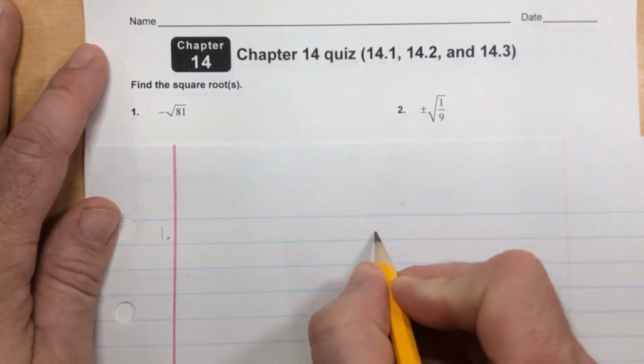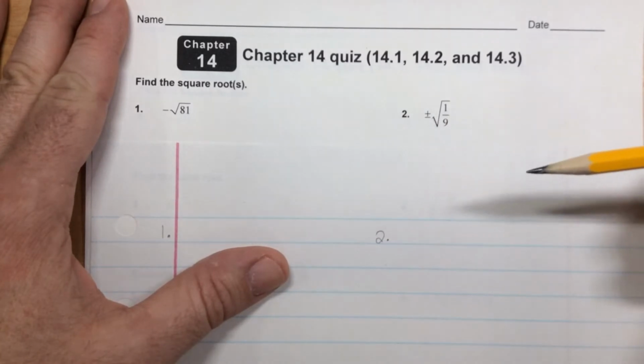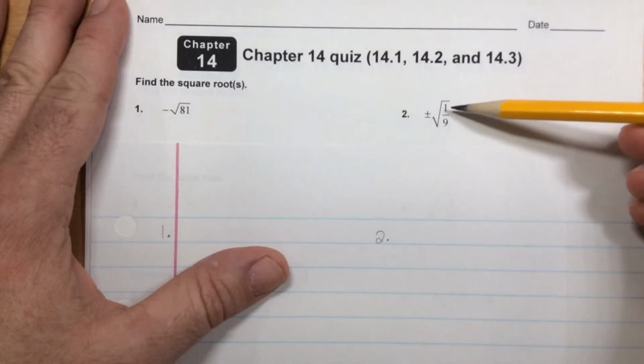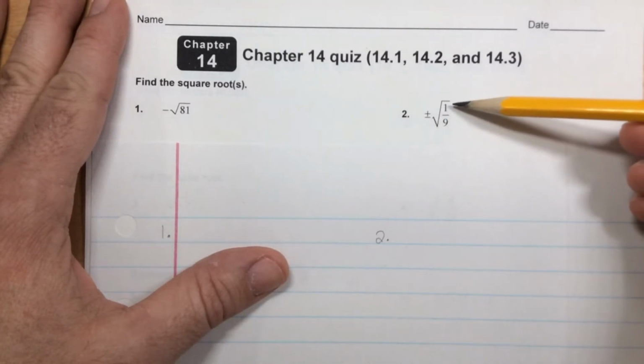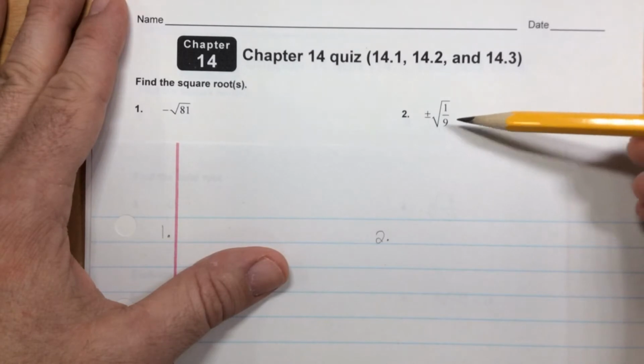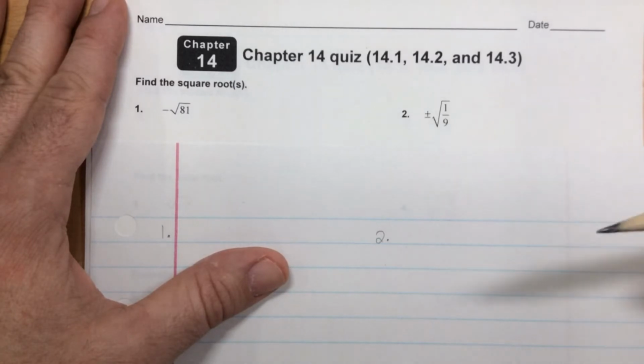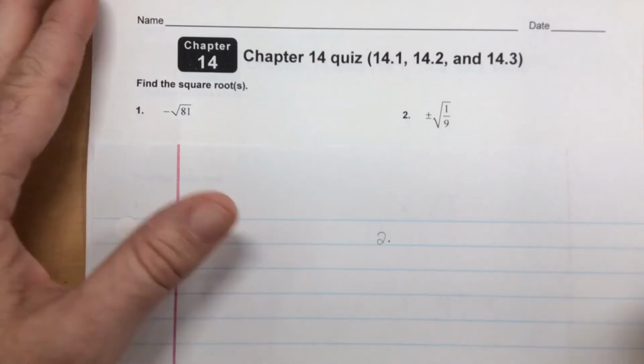For number 2, you're actually looking for the positive and negative, so you better have both of them. And you take this fraction, numerator, and then denominator. So what times itself gives you 1? That'll be your numerator. What times itself gives you 9? That'll be your denominator. So your answer will be a fraction, and you do need it to be positive and negative.